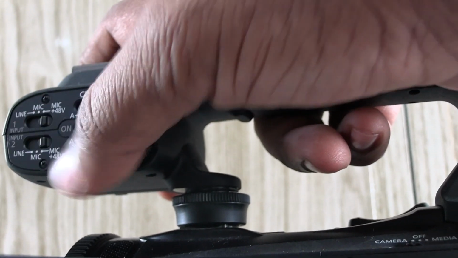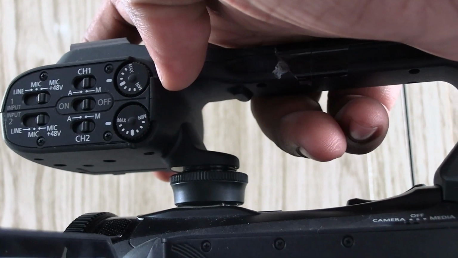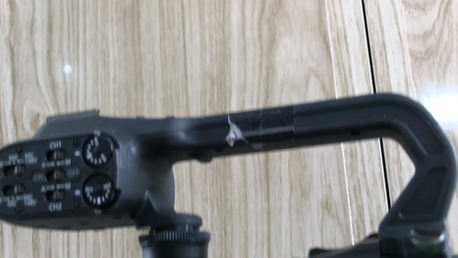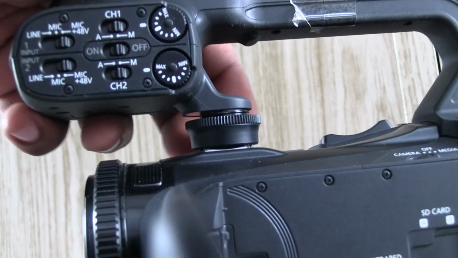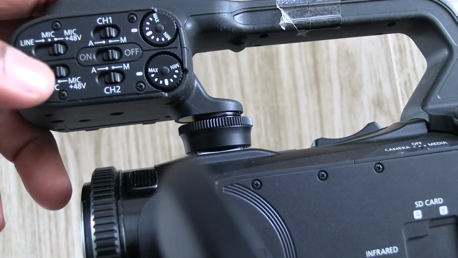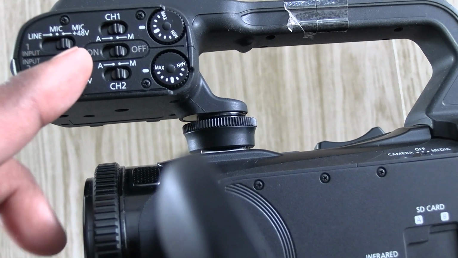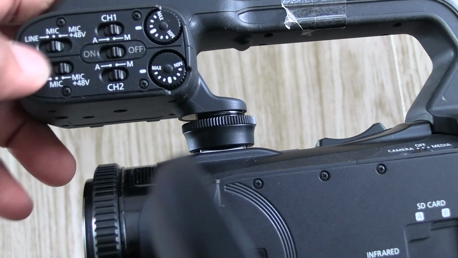So let's check out what these things do on the top, right? Whenever you want to connect an external mic, we use the option here. If the mic has inbuilt power, you can turn it to mic.